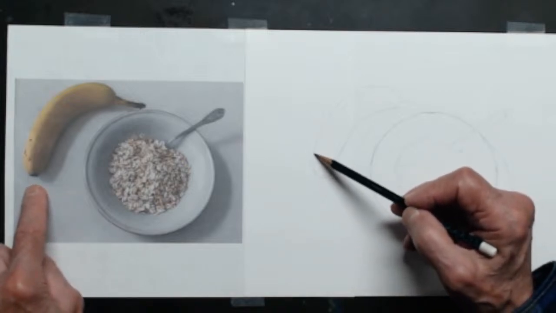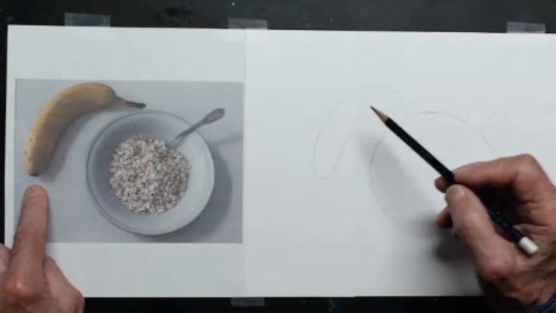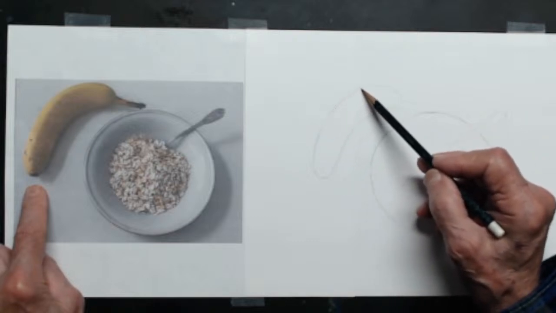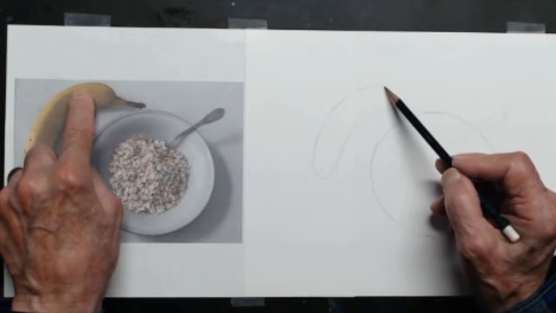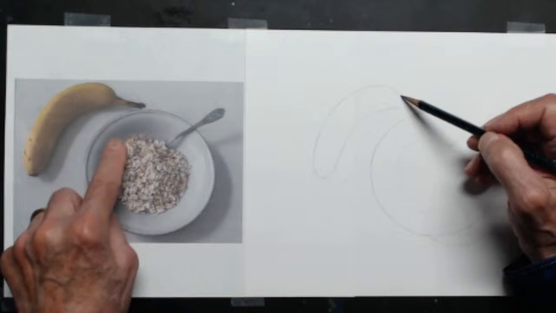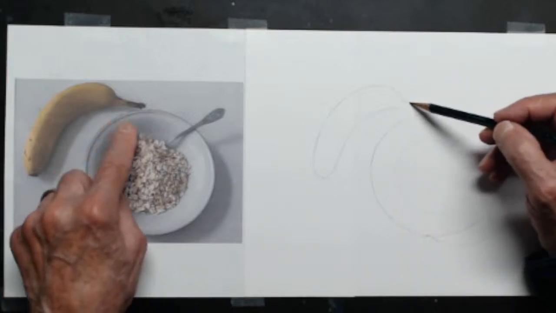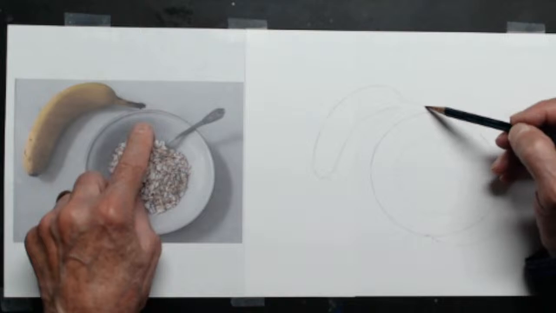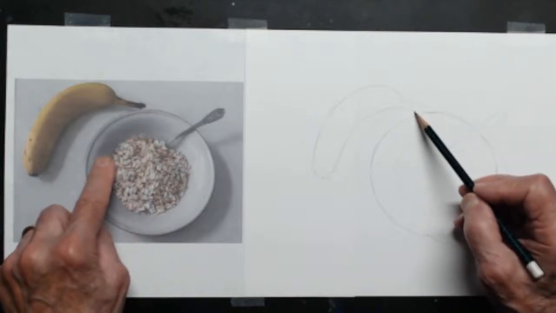And the banana goes like this. So I'm drawing a light sketch around the shape. Let's come down about right here. And then the end of the banana goes. It doesn't quite touch the edge of the bowl. Just slightly missing the bowl.